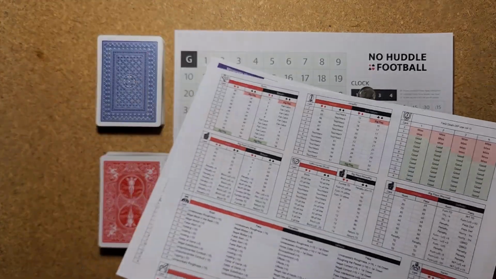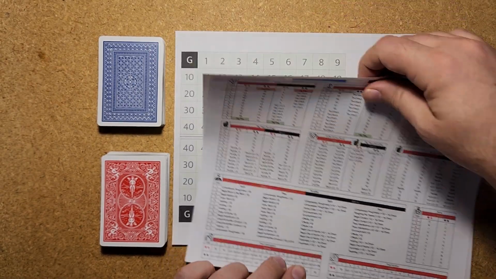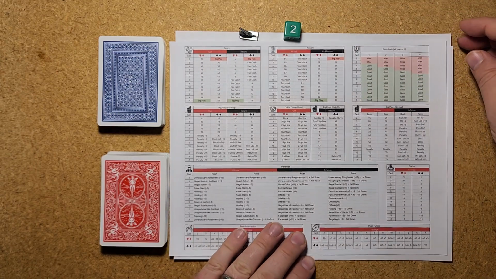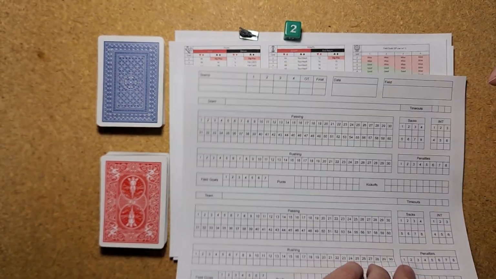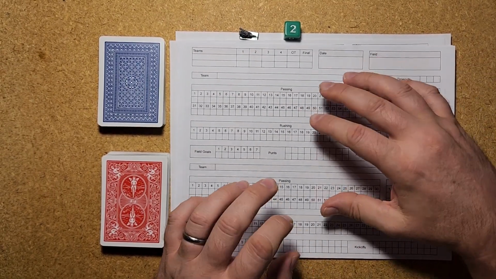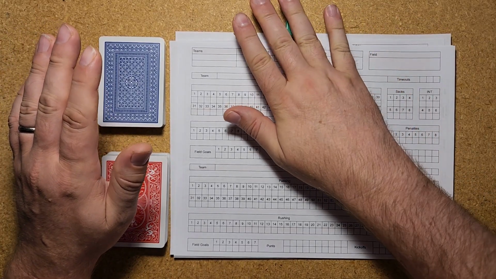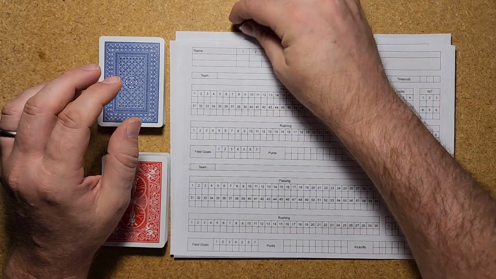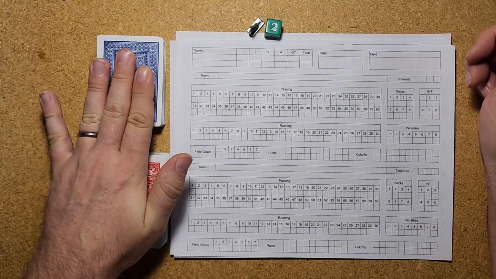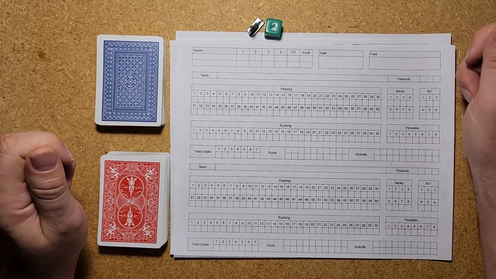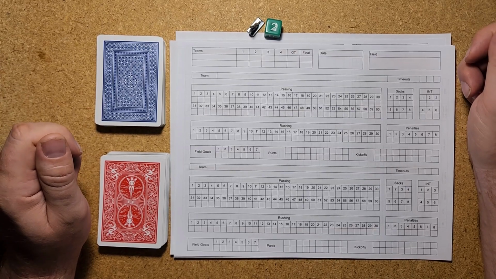You'll have the field, you'll have all of the teams. You'll also have the special plays chart, and you'll get both of these, both the drive-by-drive and the play-by-play sort of individual statistical tracker. The only thing you won't have are the tokens to be able to keep track of things on the field, and you'll have to provide your own decks of cards. But thankfully, they're pretty easy to find and pretty easy to come across.